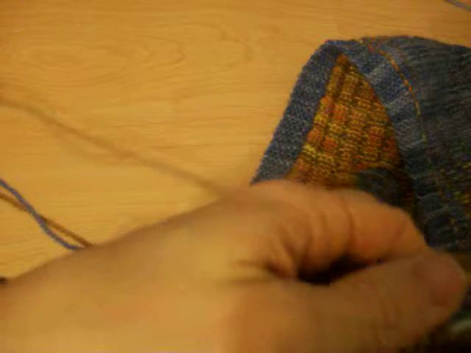Okay. Oops, there's one stitch that didn't manage to rip out entirely. There we go.